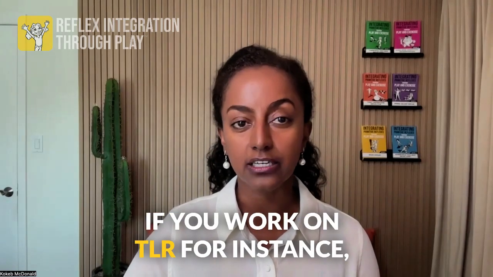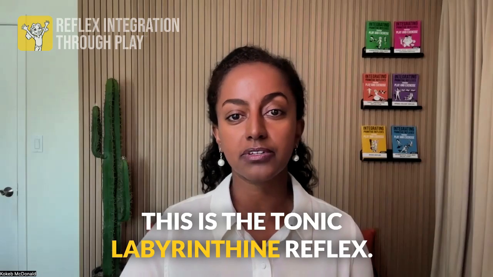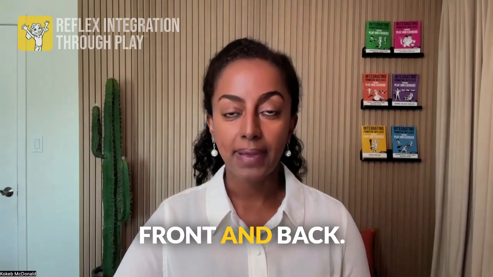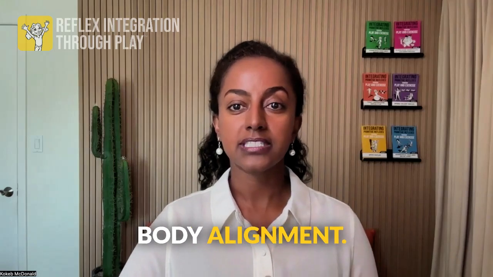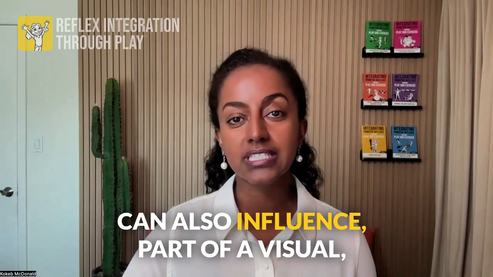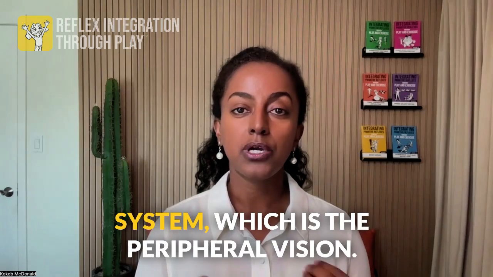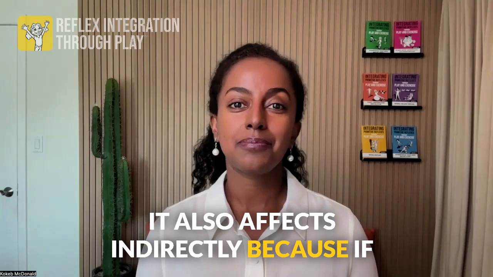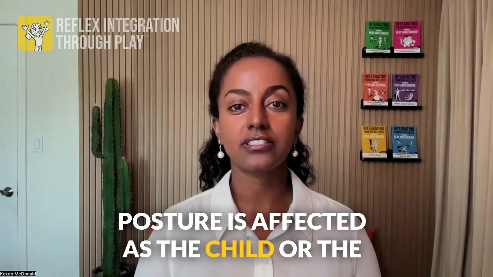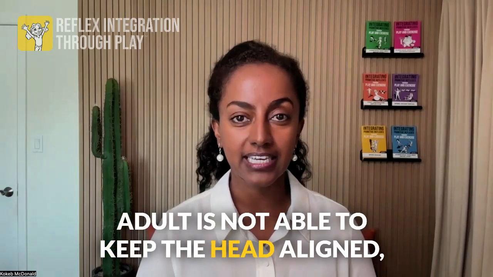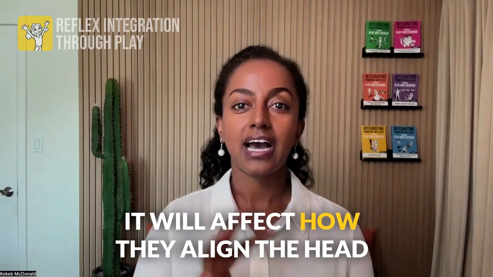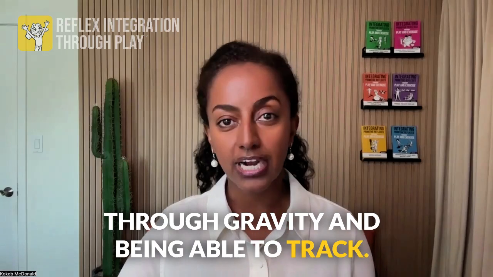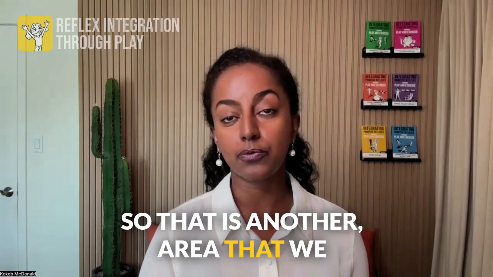If you work on TLR, for instance, this is the tonic labyrinthine reflex. It affects postural and head control, front and back body alignment, and can also influence part of the visual system, which is the peripheral vision. It also affects vision indirectly, because if posture is affected and the child or the adult is not able to keep the head aligned, it will affect how they align the head through gravity and being able to track. So that is another area that we need to look into.